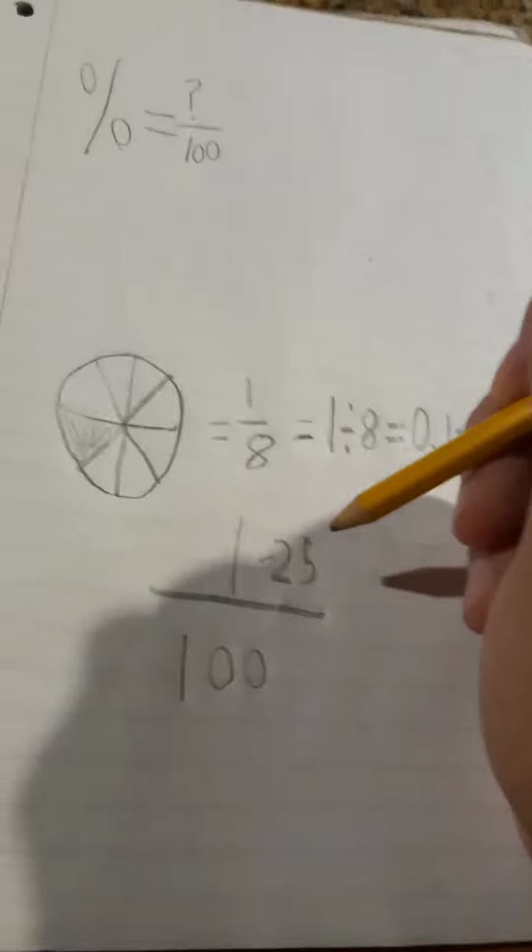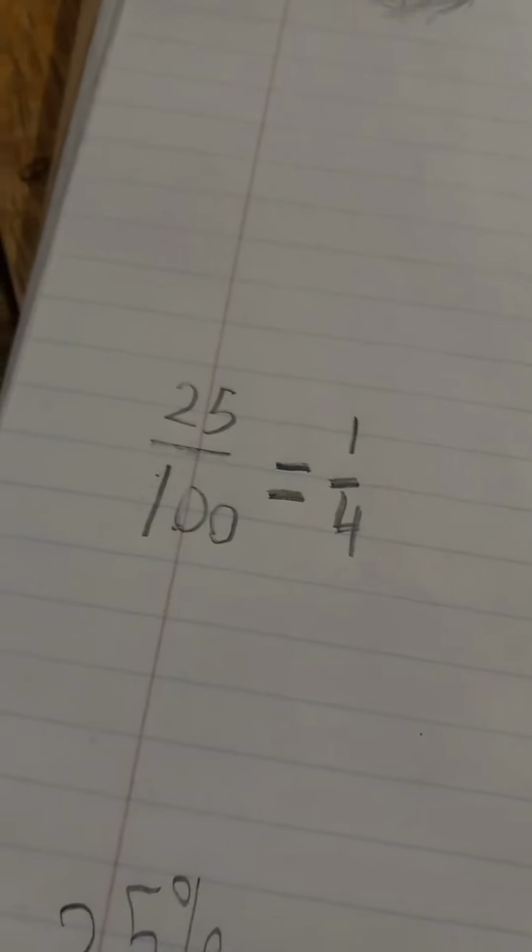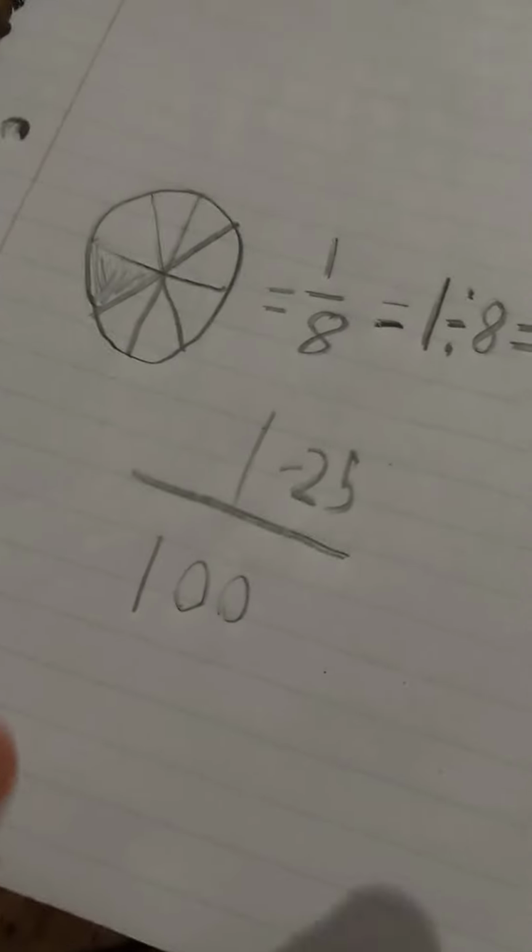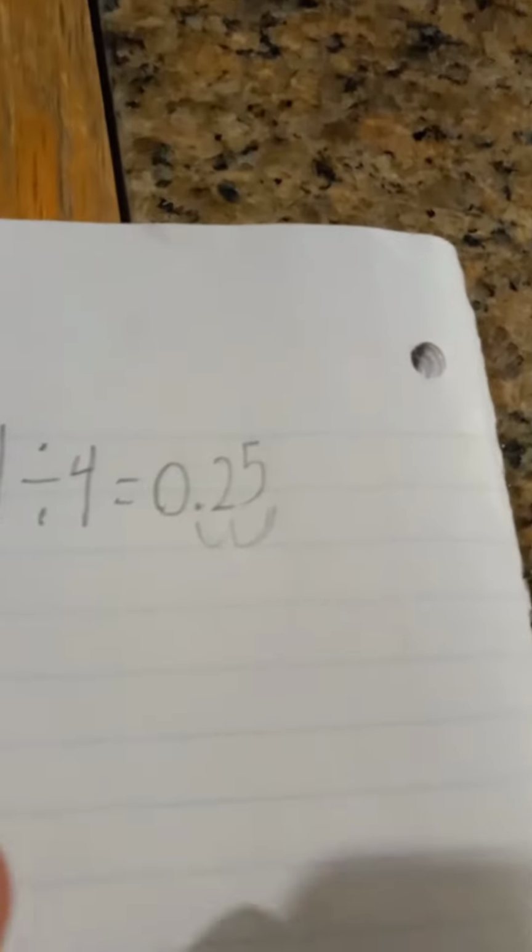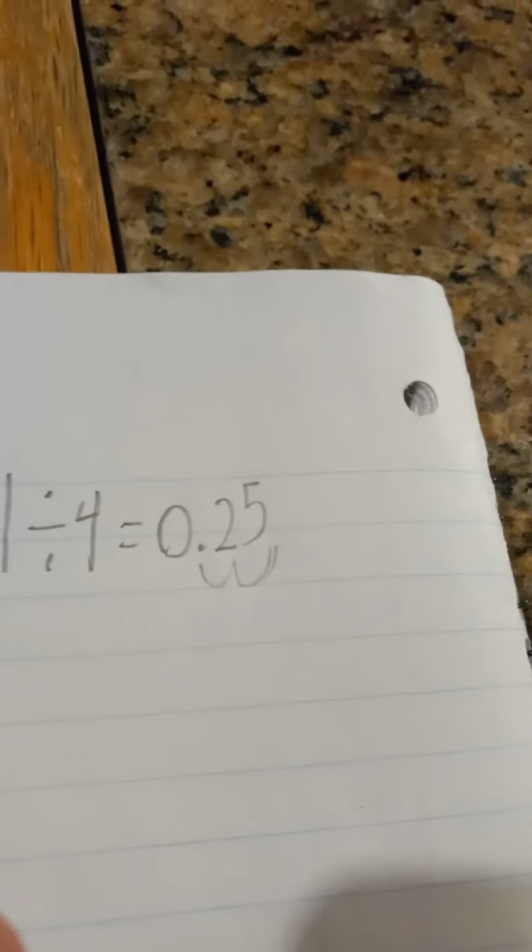Now, to see how this became 25%, because it's 25 over 100. The number that's over 100 is what percent it is. So that's 25%. To see how we get from that to find the answer for this, because that obviously doesn't make sense, we need to move the decimal place 2 places right, because that is what finds the answer. I'm not too sure why, but this is the rule.